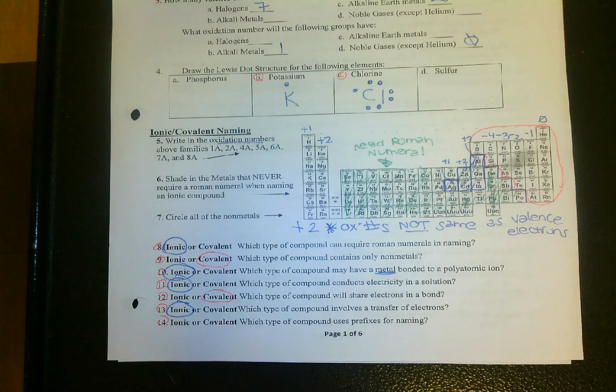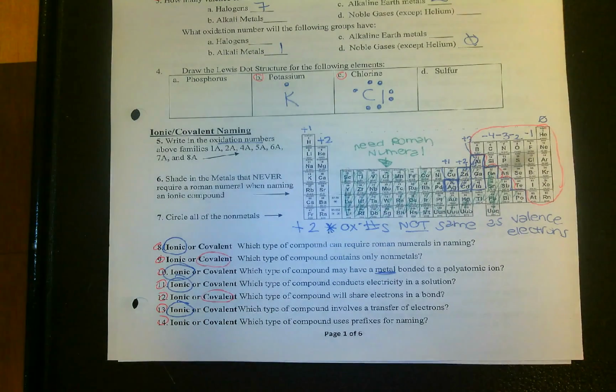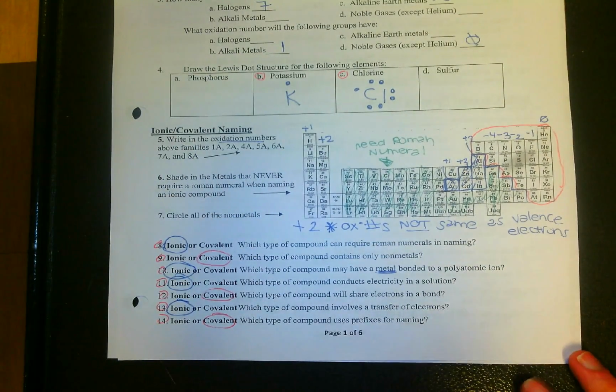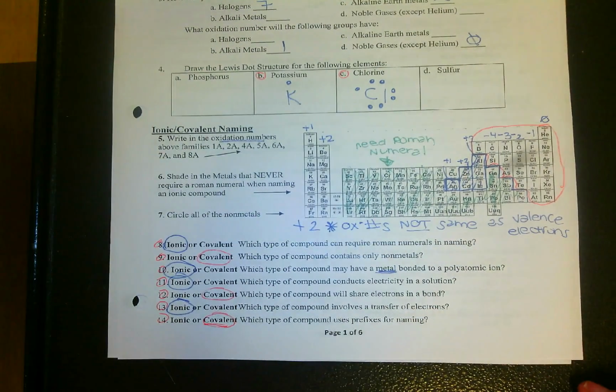And number 14, which type of compound uses prefixes? That is, of course, our covalent compounds. Unlike Roman numerals, covalent compounds always use a prefix. Always, always, always. Okay. Moving on.